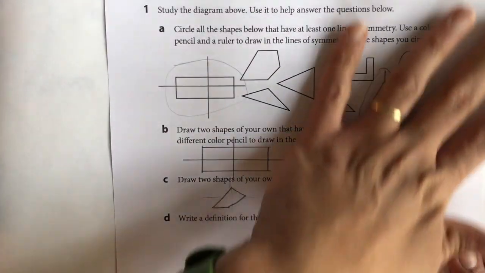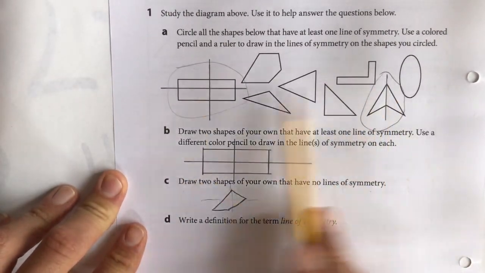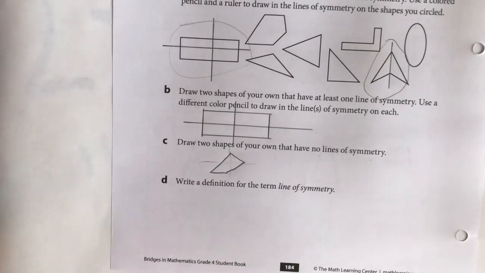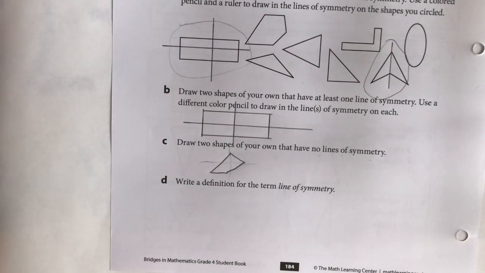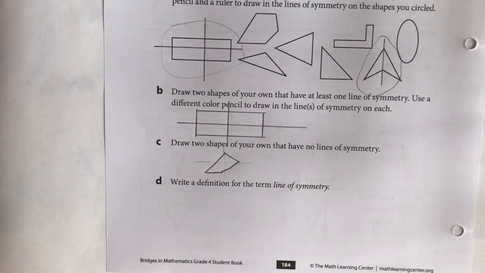And now based on all of this information, now that you've seen what a line of symmetry does here, and even up here in our examples, okay? How would you define a line of symmetry in your own words?